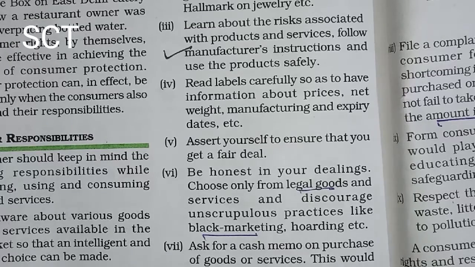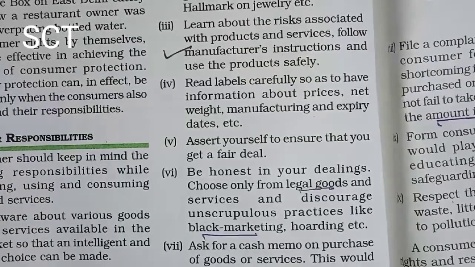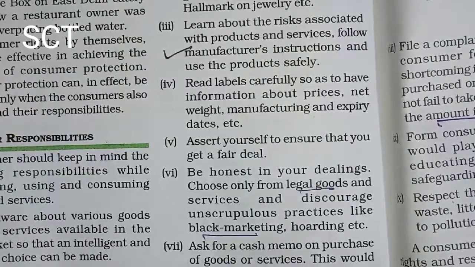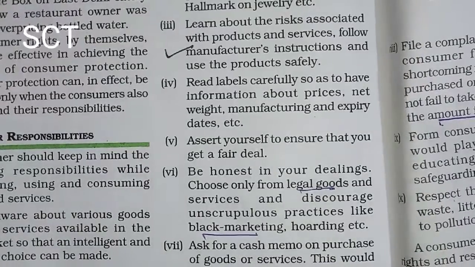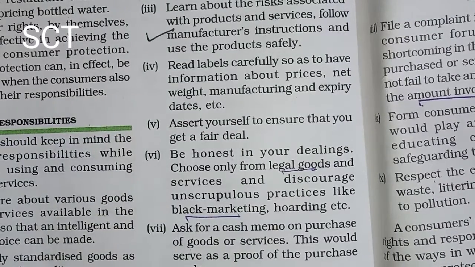before its purchase. For example, in case of medicines, it becomes very important to know the manufacturing date and expiry date, because if the expiry date is expired and if the consumer consumes those medicines, it will be very dangerous to his health and sometimes even to his life. So the fifth consumer responsibility: assert yourself to ensure that you get a fair deal.